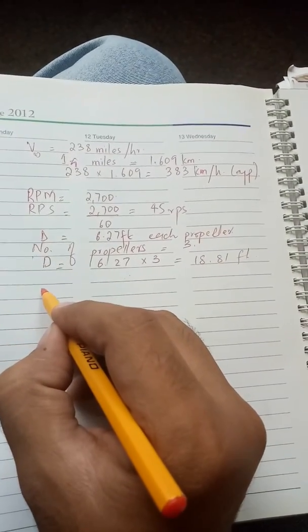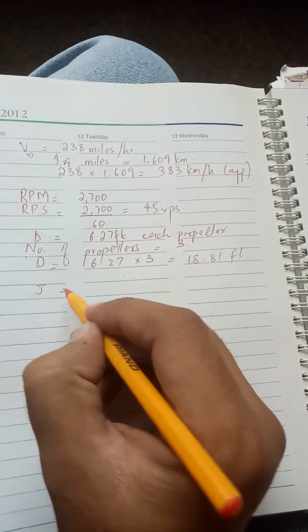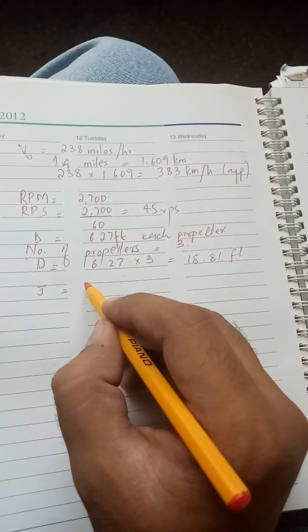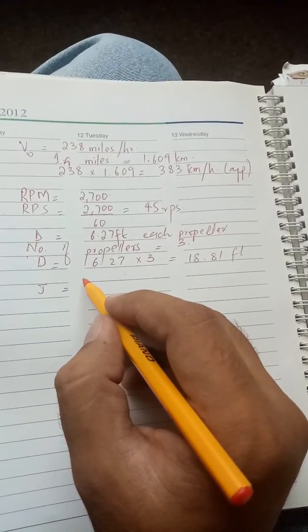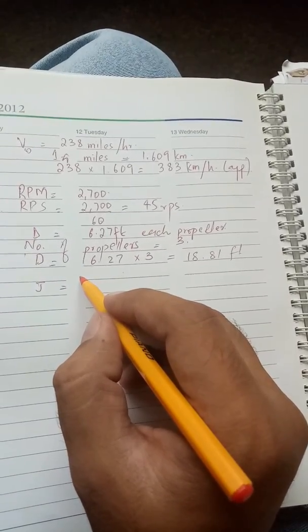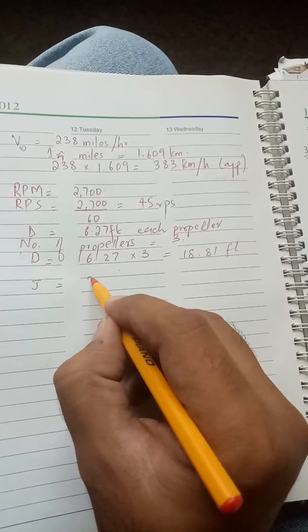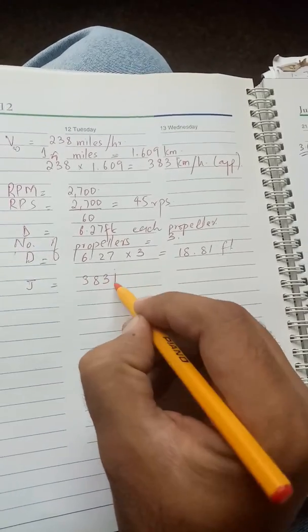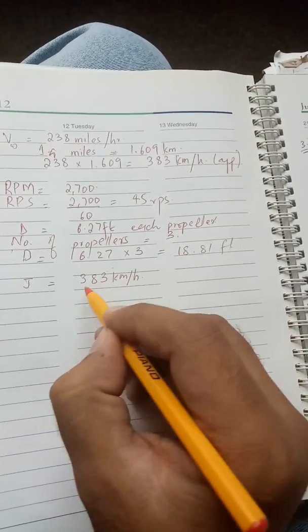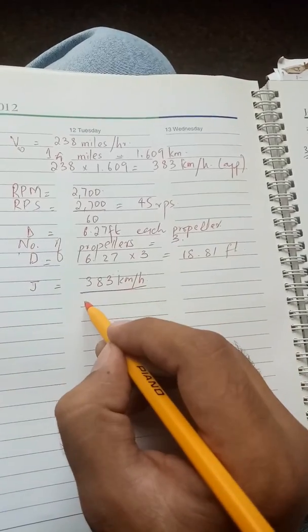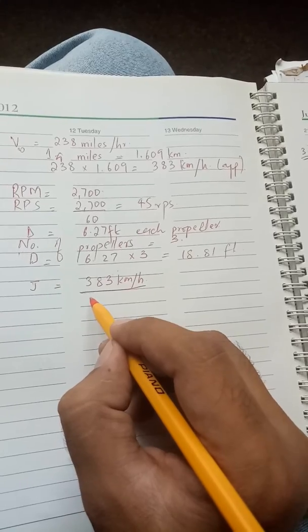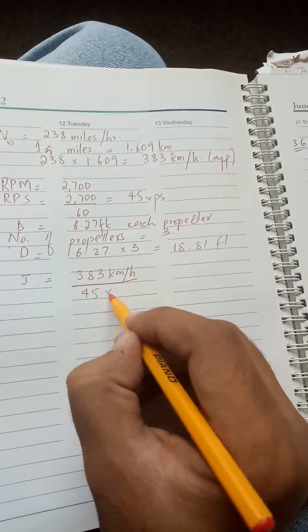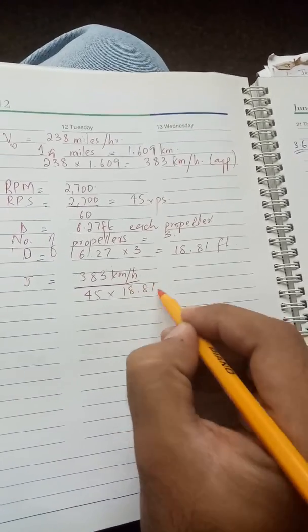Now putting the values, J is equal to velocity, which is now equal to 383 kilometer per hour, divided by revolutions per second, 45, into diameter, which is 18.81.